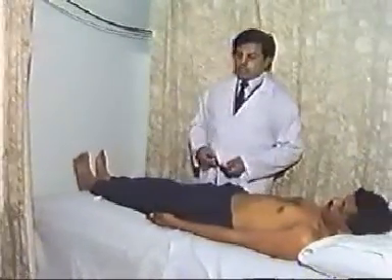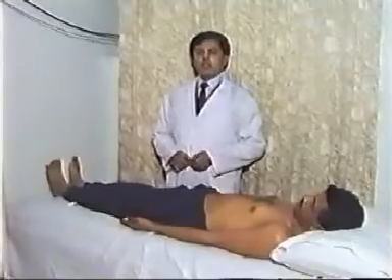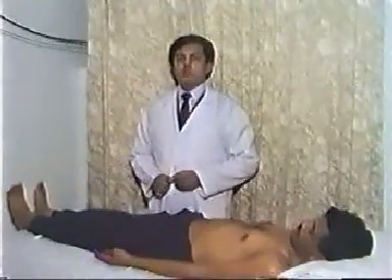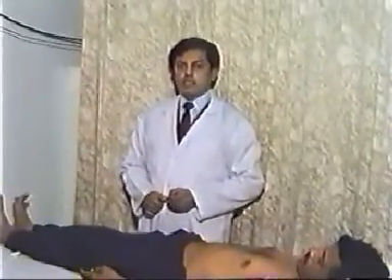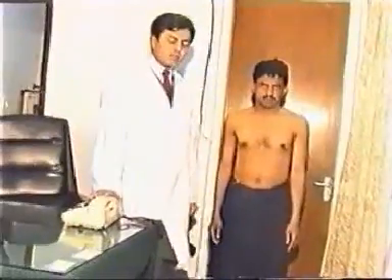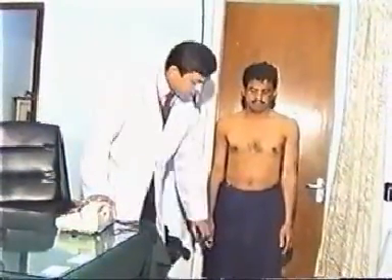And then after every CNS examination, it is very important that you ask the patient to walk and look at the gait of the patient. Gait of the patient is important, and you ask the patient to walk while exposing his legs.